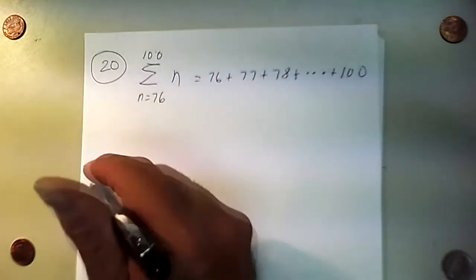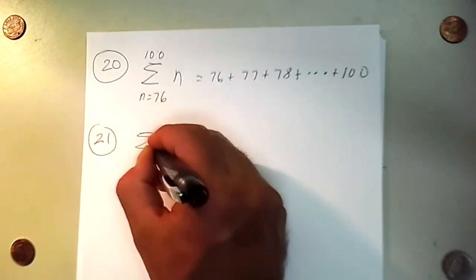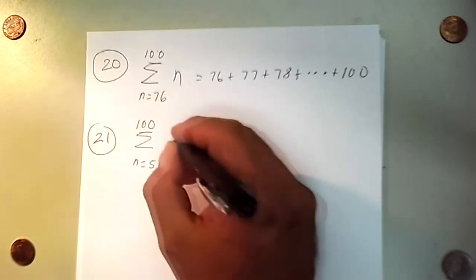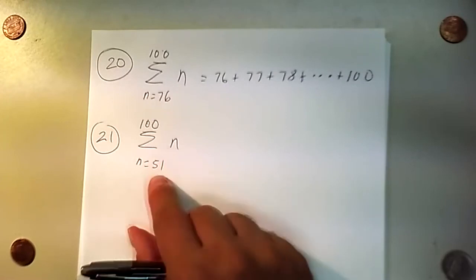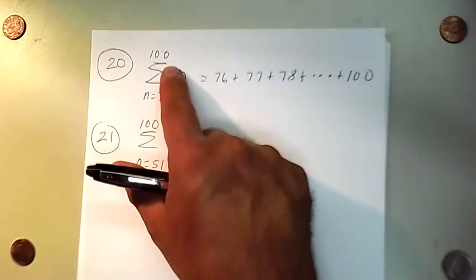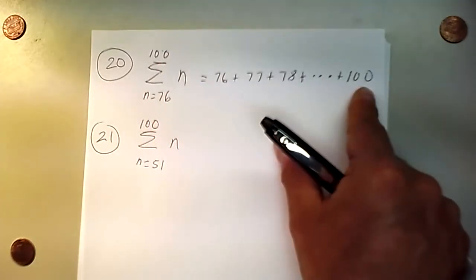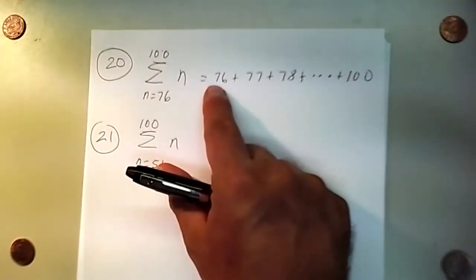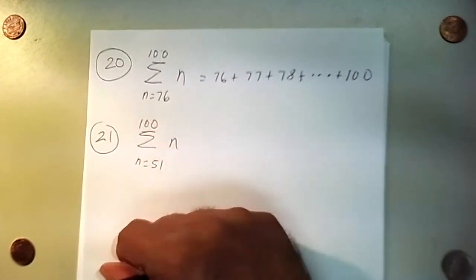And actually, let's do one more, 21. How about the sum from 51 to 100 of n? That way, it will discourage you from doing one by one. I was hesitating when I started this one because it's not too hard to figure out adding 20 whatever elements one by one, but this is becoming more difficult to do one by one.